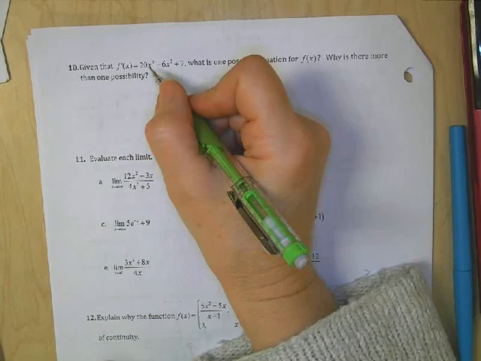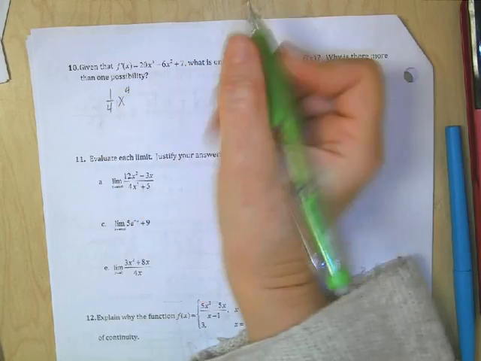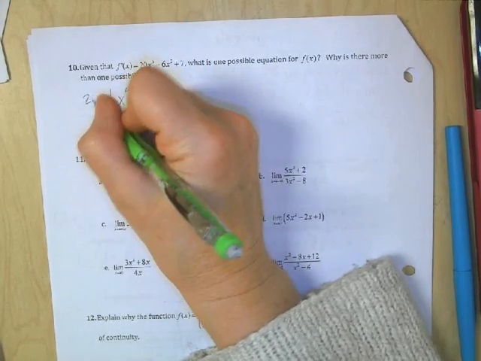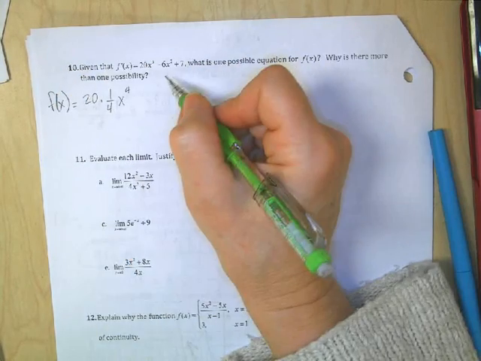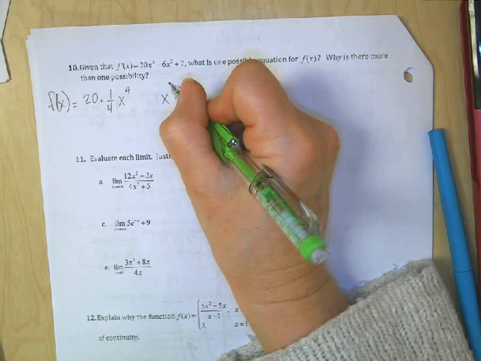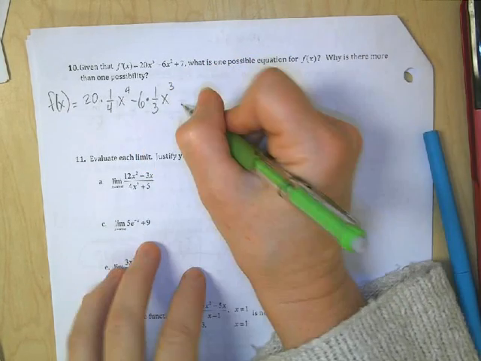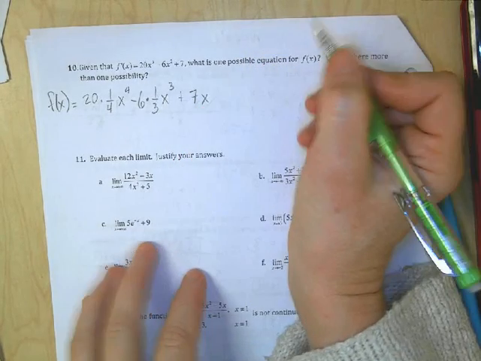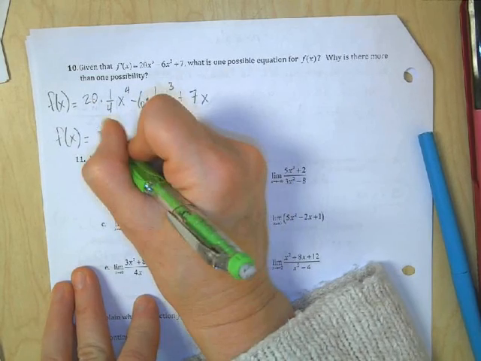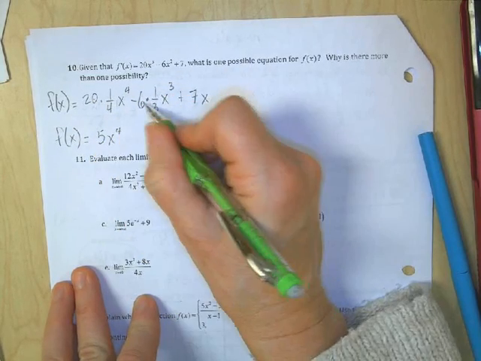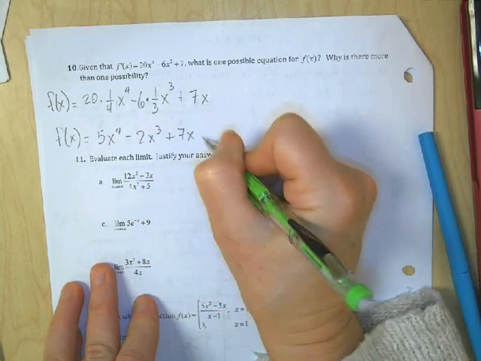Okay, so for the antiderivative, I add 1 to the exponent, multiply by the reciprocal of that exponent, and times by whatever constant I already had. So this is going to be my f of x that I'm trying to find. And then the next one, I'm going to add 1 to the exponent, multiply by the reciprocal, and multiply by whatever constant was already there, plus 7, I'm going to give it an x. So if we simplify that, 4 goes into 25, so I get 5x to the 4th, 3 goes into 6 2, so minus 2x to the 3rd, plus 7x, and then we know we have to do a plus c.